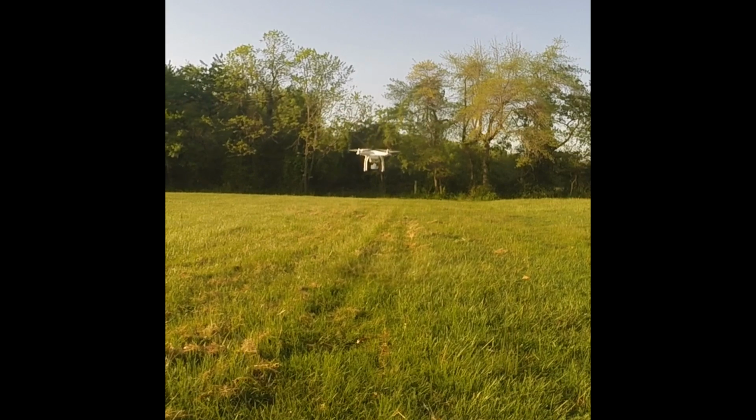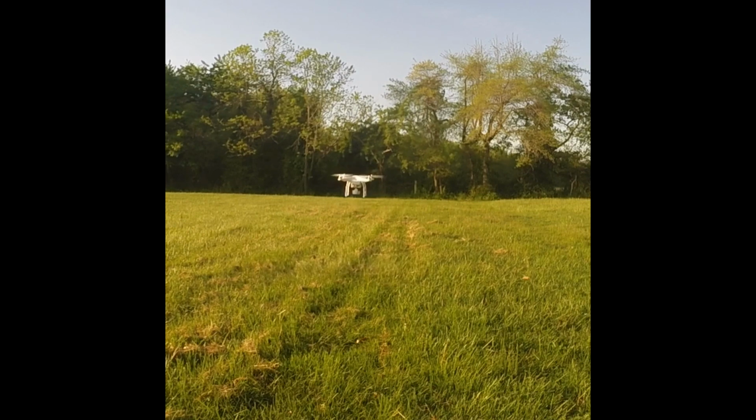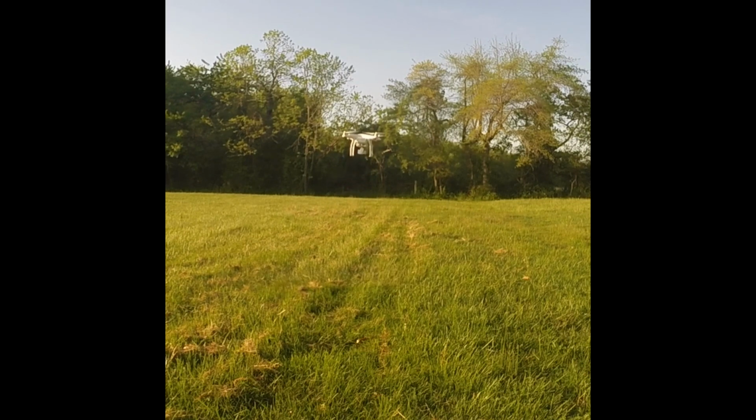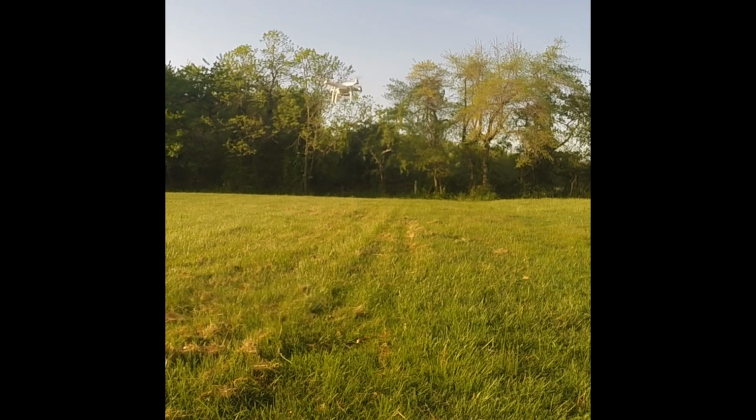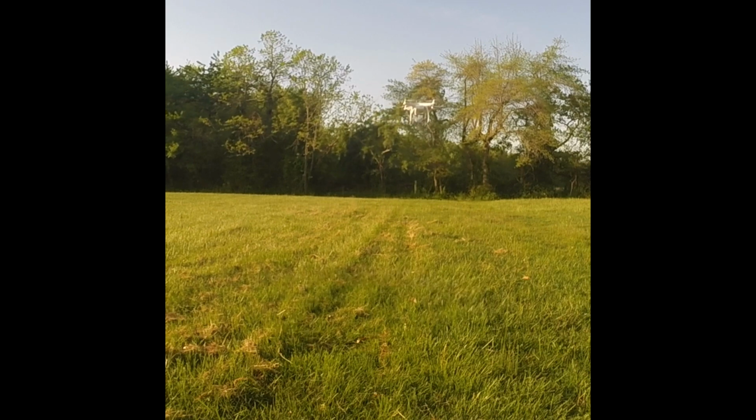Slight breeze. Decrease in altitude. Wind causing correction. Decrease in altitude. Hands off stick. Autonomous correction. Holding. Recentering, hands on stick. Hands off stick, auto hover.